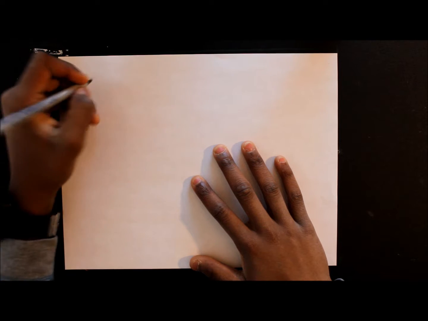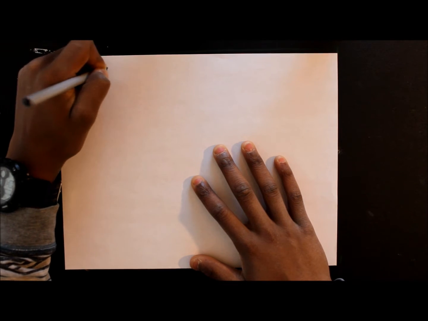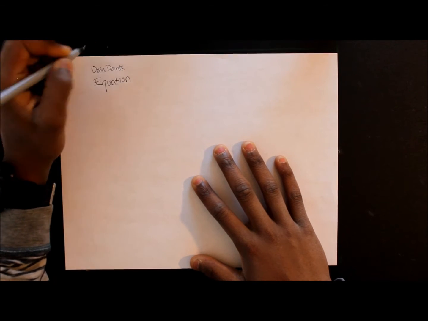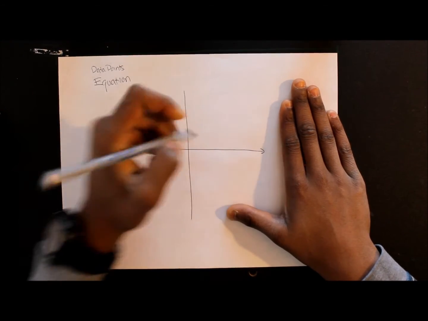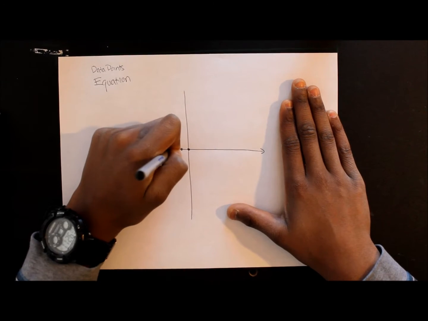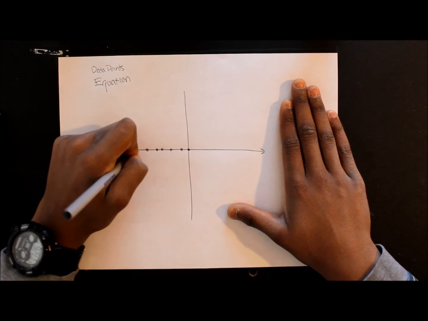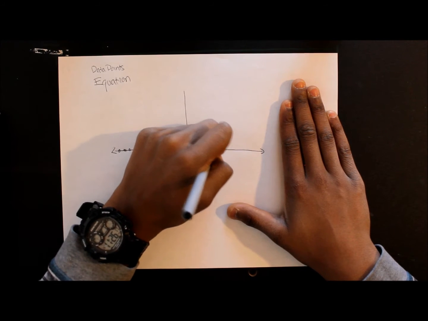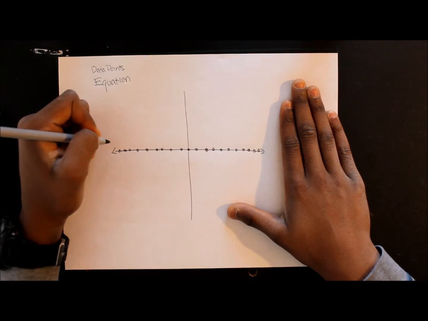Okay, so let's conceptualize how we're going to make this Maclaurin series. First of all, we're going to have data points, so we're going to have some kind of object called data points. And then we're going to have an object called equation to use these data points. If we have y and x axes like that, to begin with we just plot a bunch of data points. Let's do 20: 1, 2, 3, 4, 5, 6, 7, 8, 9, 10, 11, 12, 13, 14, 15, 16, 17, 18, 19, 20. Okay, so we have 20 data points.